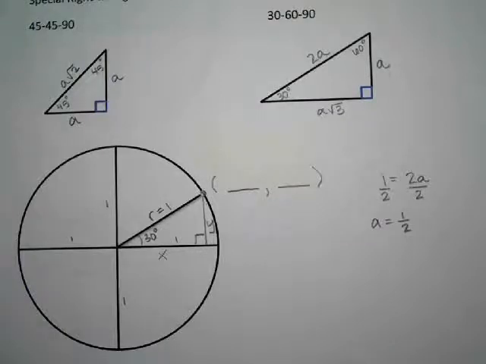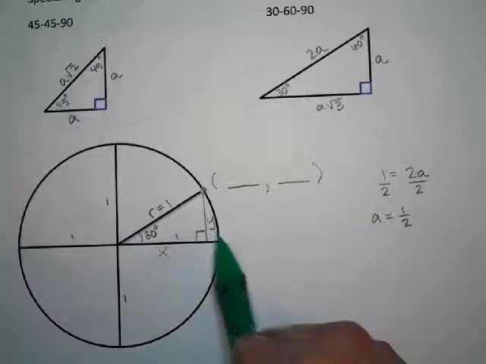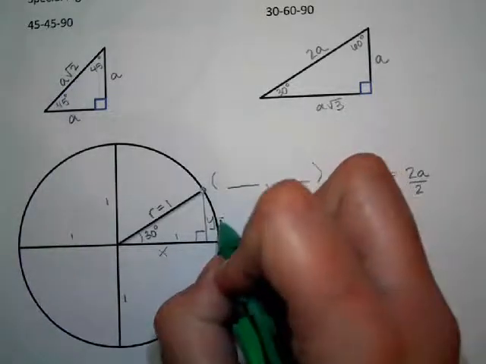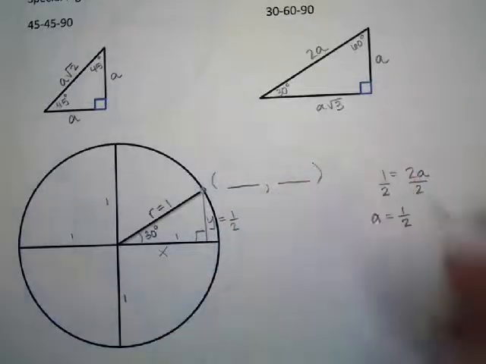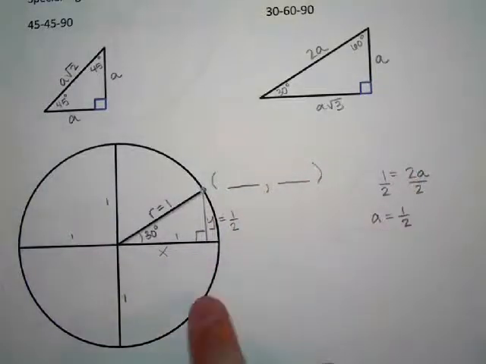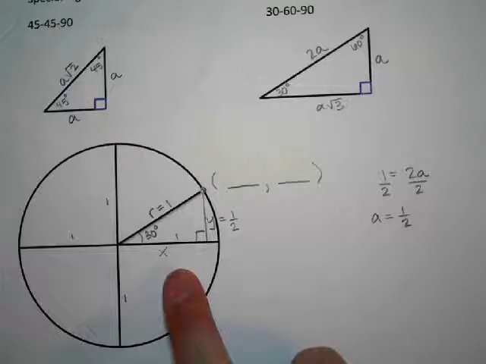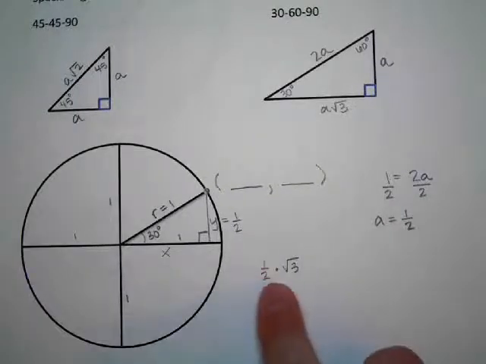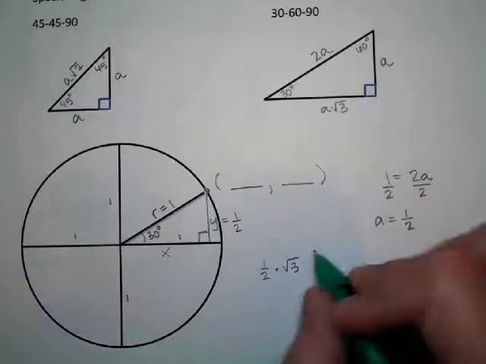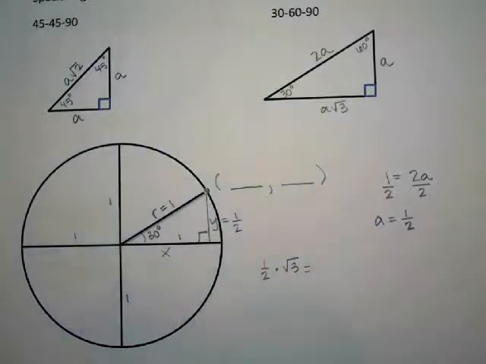So if A is 1/2, then what does Y equal? Y equals 1/2. If A equals 1/2, how could I find the other side? If I do 1/2 times √3, what do I get? 1/2 √3.